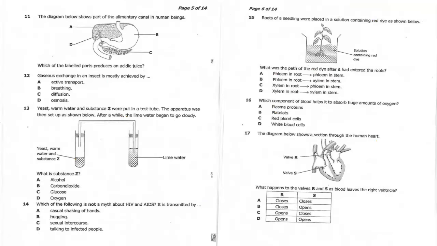Question 11. The diagram below shows part of the alimentary canal in human being. Which of the labeled part produces acidic juice? So this question, we've answered it at some point as well. So meeting this question should be very easy to answer. So you see the stomach.